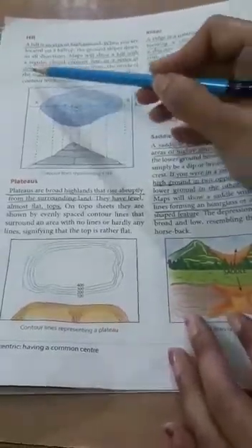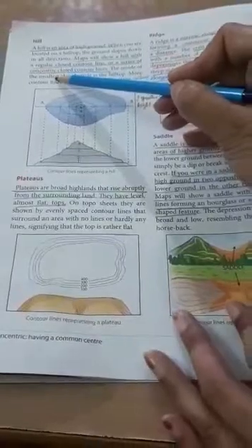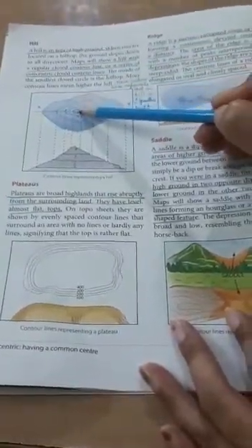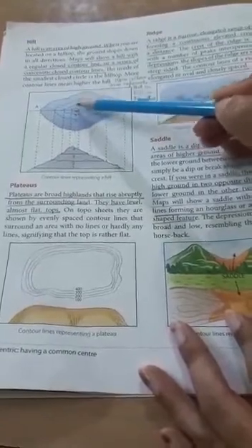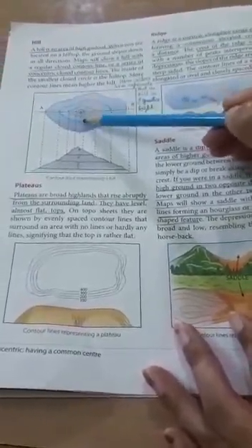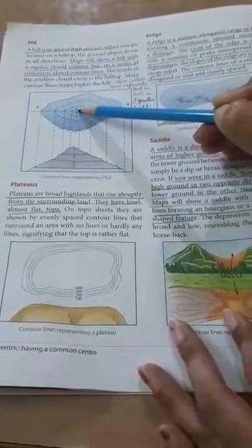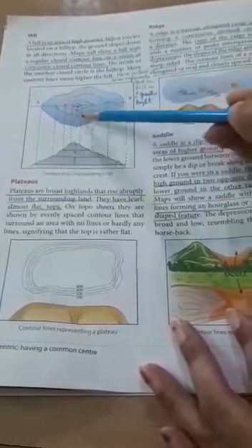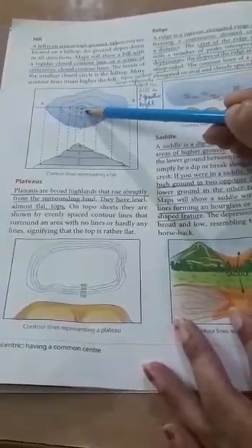Now, what is the meaning of the term concentric? It means circles having a common center, and the inside of the smallest closed circle is the hilltop. More contour lines represent that the hill is of greater height.